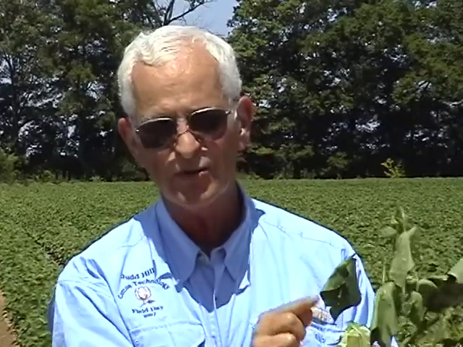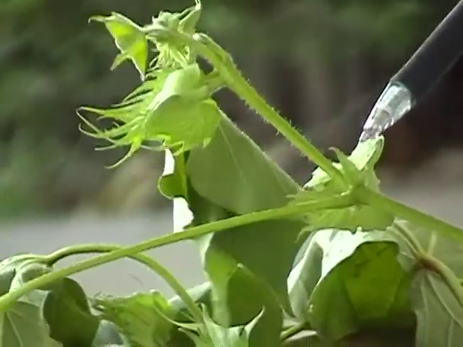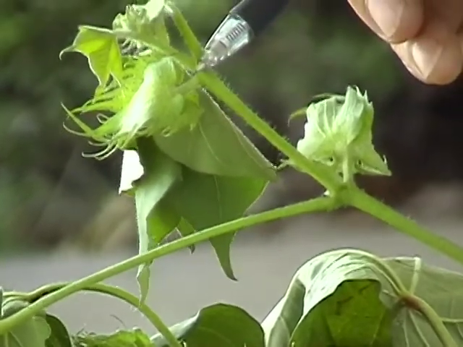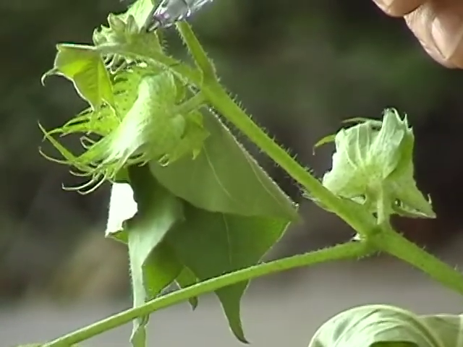The fruiting branches have a very typical zigzag shape, and that comes from the angle of the bud at each one of these nodes. It kind of goes at one angle at one, then back another. So you end up with a very zigzag shape on the plant.